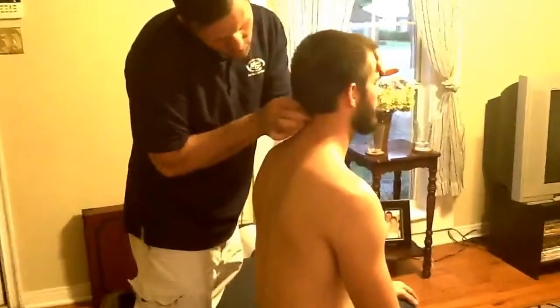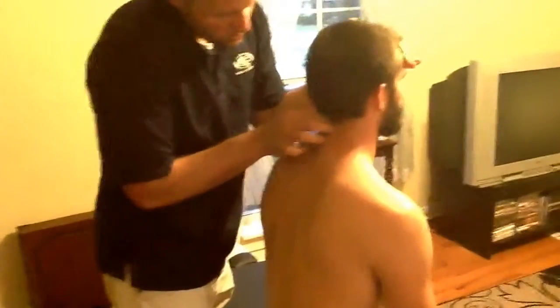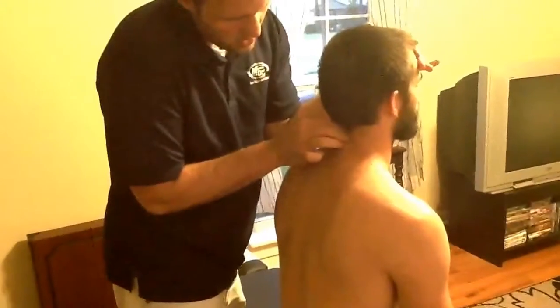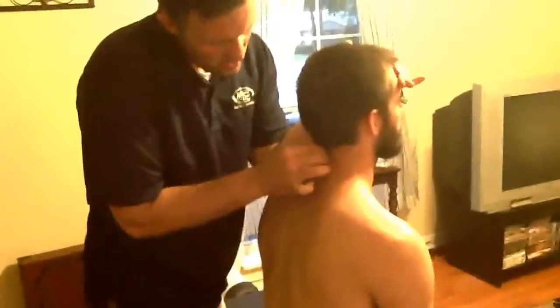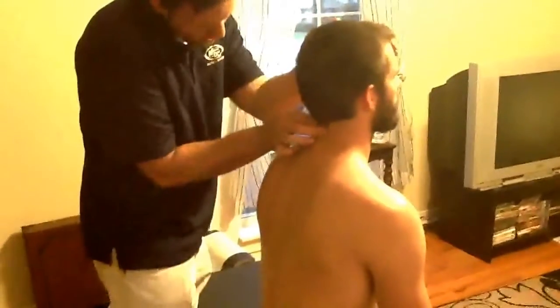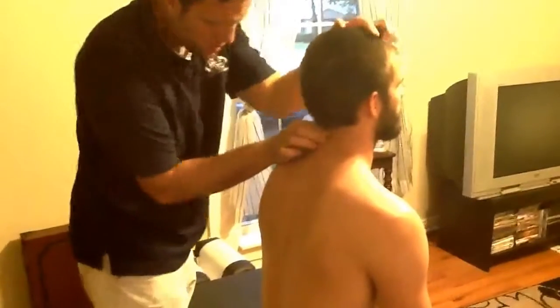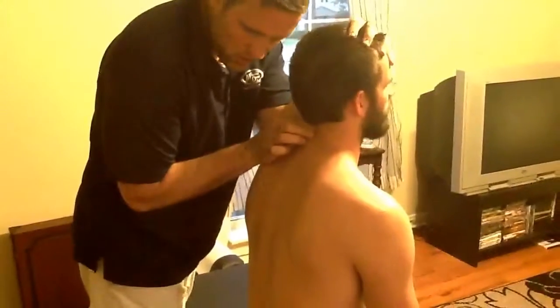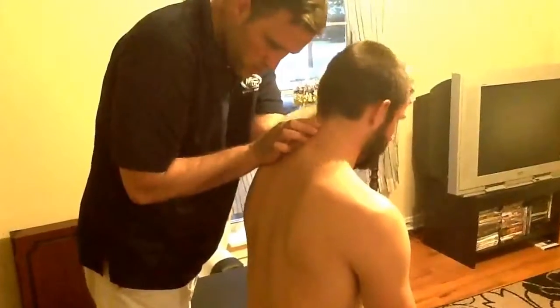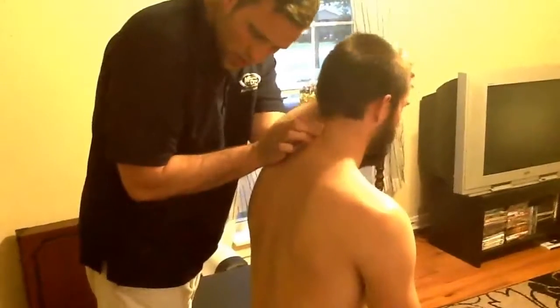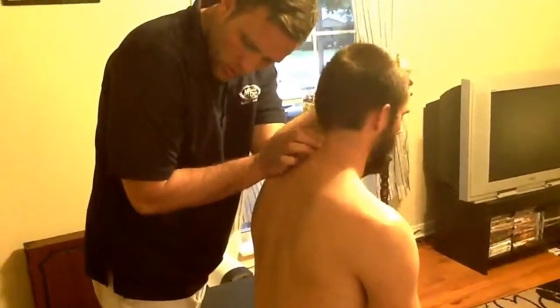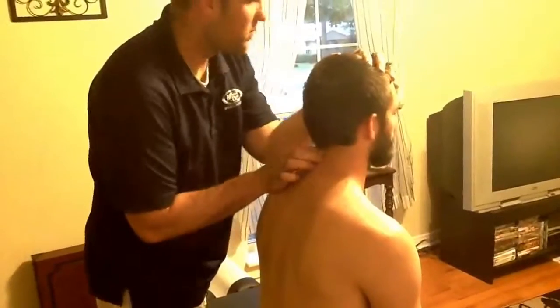Alright, that seems to be in the C3, C4 spinal space here. Alright, so I'm going to contact there. Alright, I'm now going to have the patient flex his head forward. Okay, and as I have him flex his head forward, I do not feel that joint space open up.